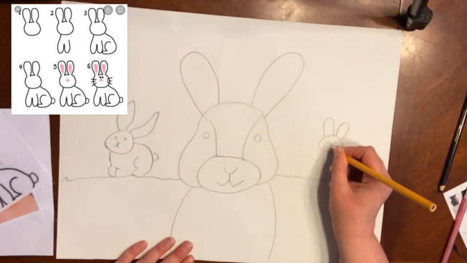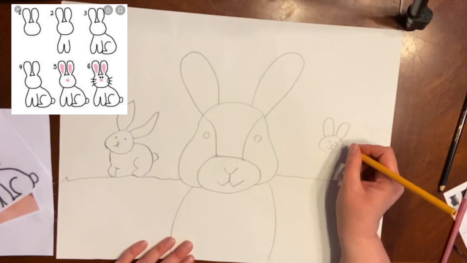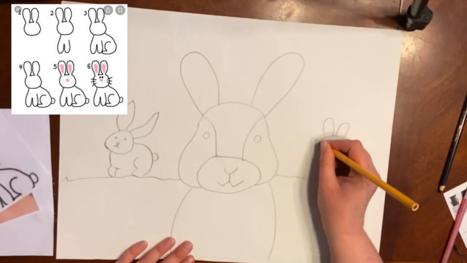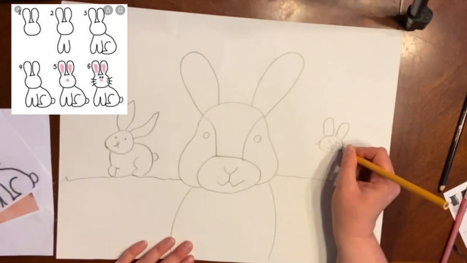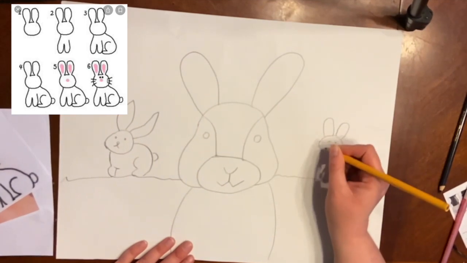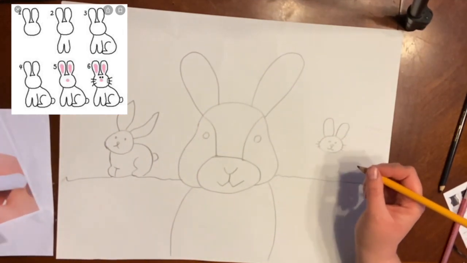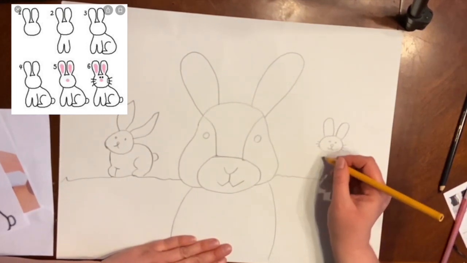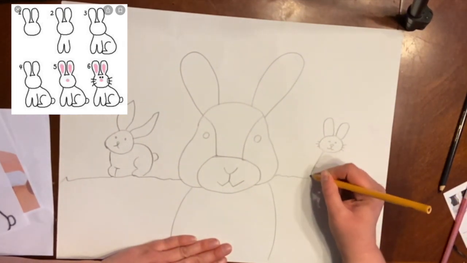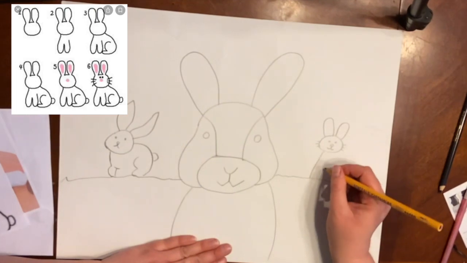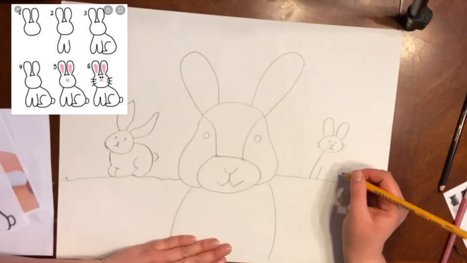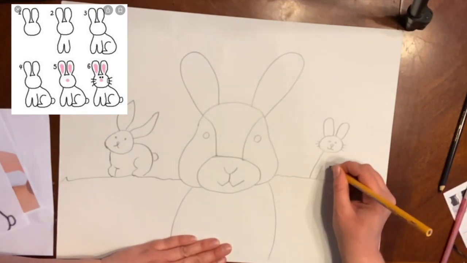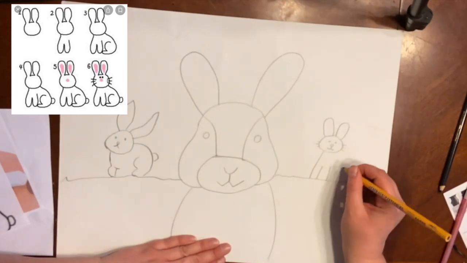I add his bunny ears. I give him his eyes, his circle nose. I even add whiskers on this one. I then add my 2 front legs. And the same way that I created that letter C and that curve line for the back leg on that 2nd bunny, I'm doing the same on this one. And then I add a bushy tail.